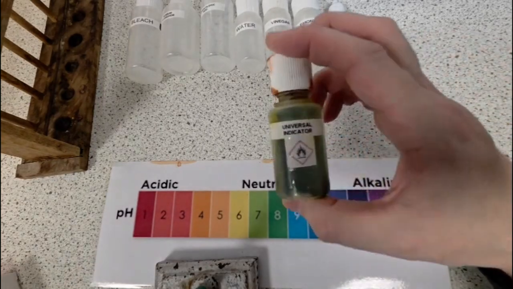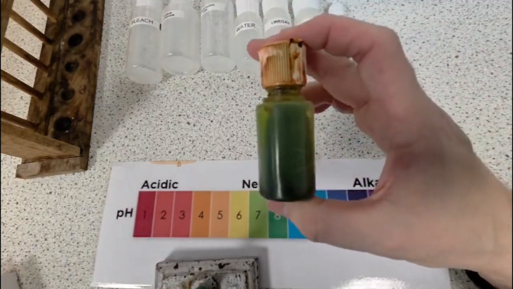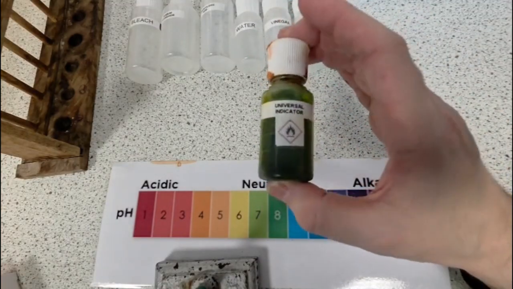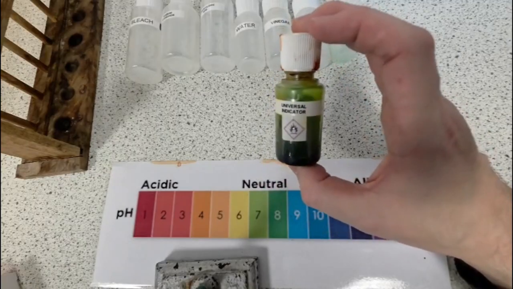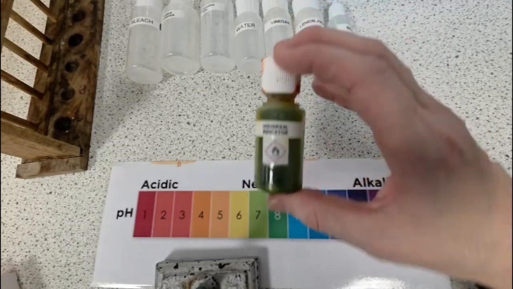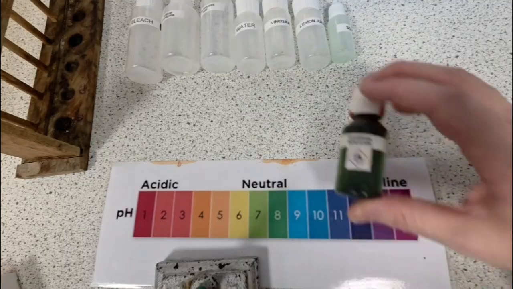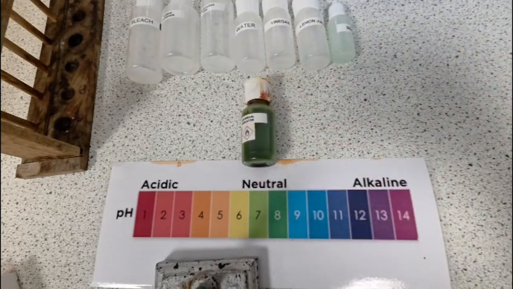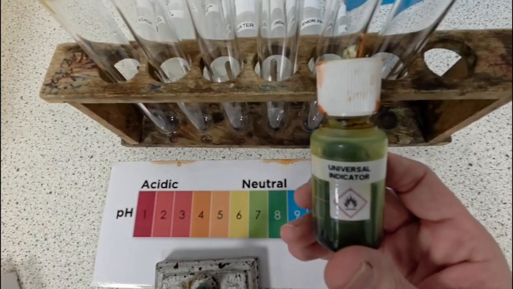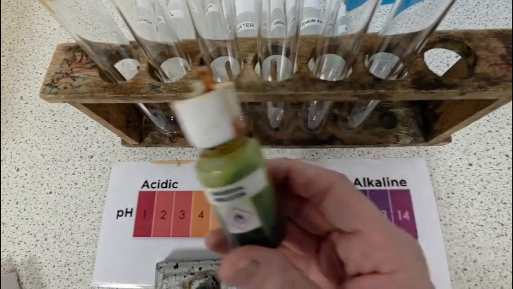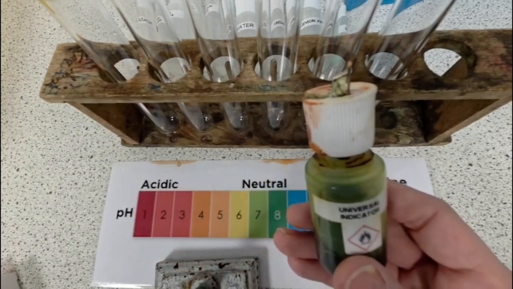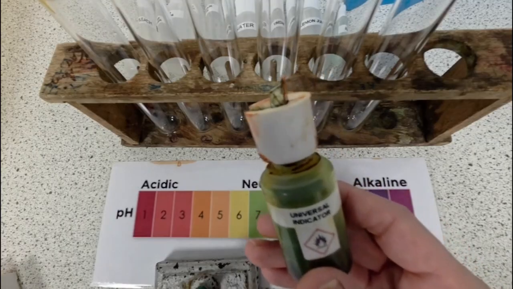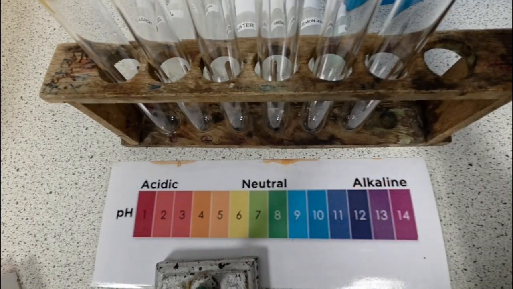Here is the universal indicator. As you can see, it is a green shade. Now it looks very dark at the moment, but that's because it's quite concentrated in this bottle. You usually only use a few drops of it, and that will give you this range of colors. So let's start and have a look at how this works. I'm just going to pop 3 drops of universal indicator into each of these boiling tubes, and then it will be used to identify the pH of the different household chemicals.